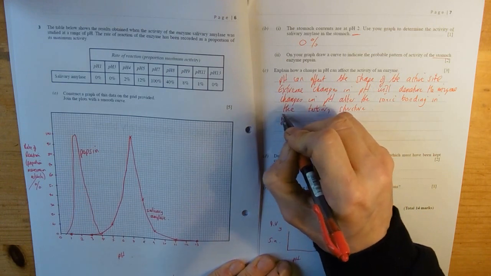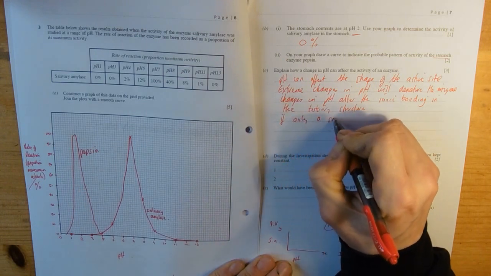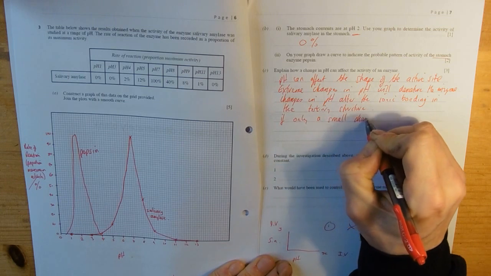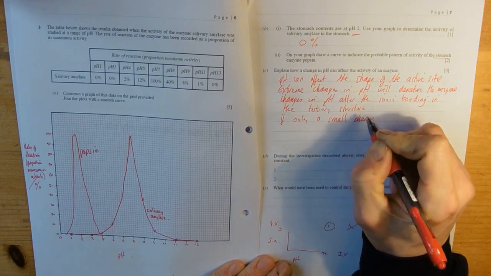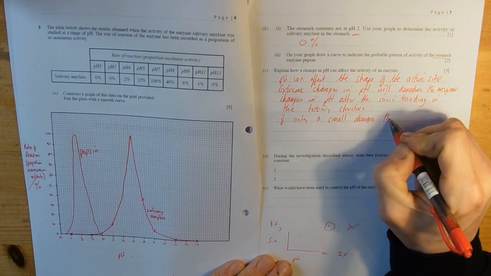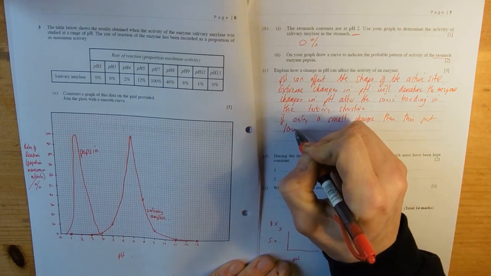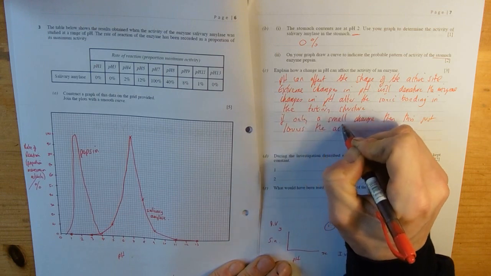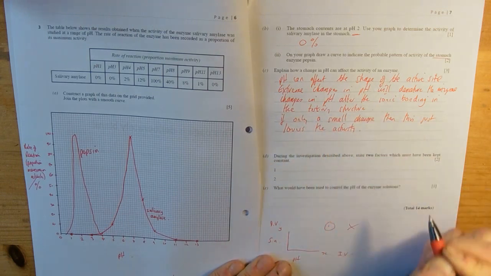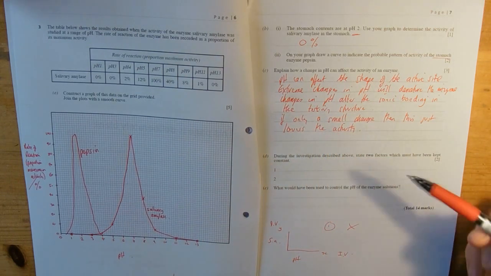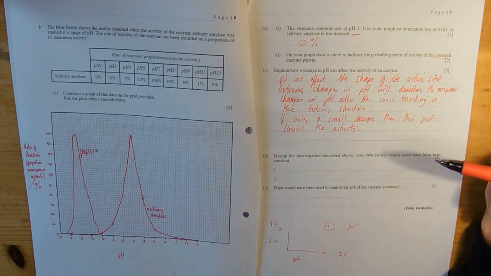So if only a small change, then this just lowers the activity. But we've already got our 3 marks there.